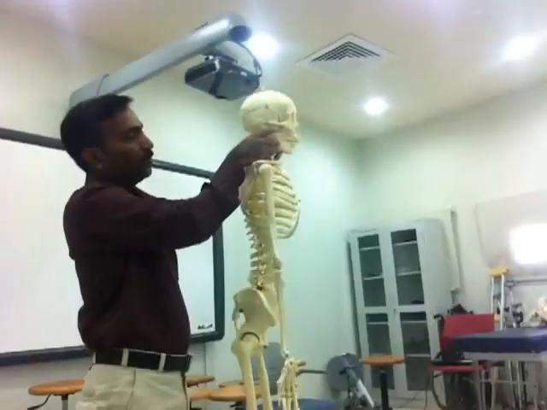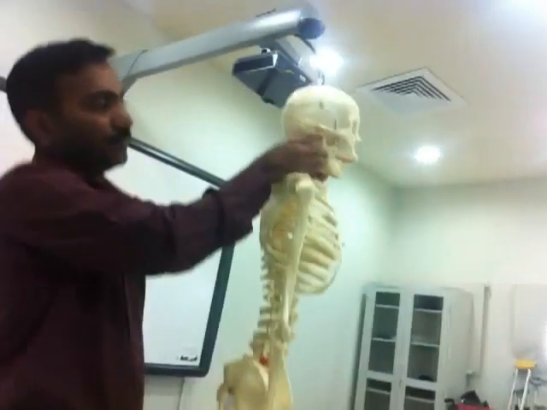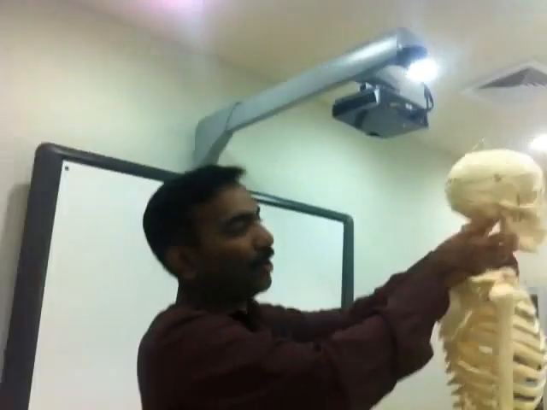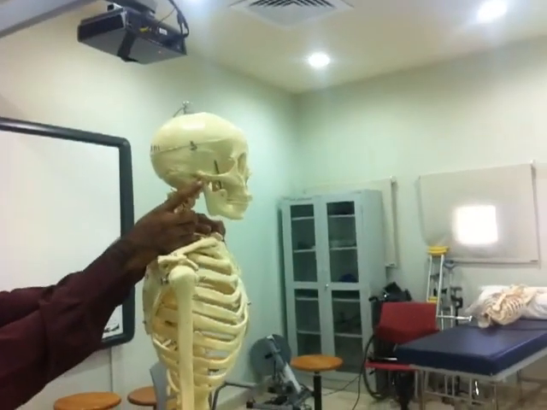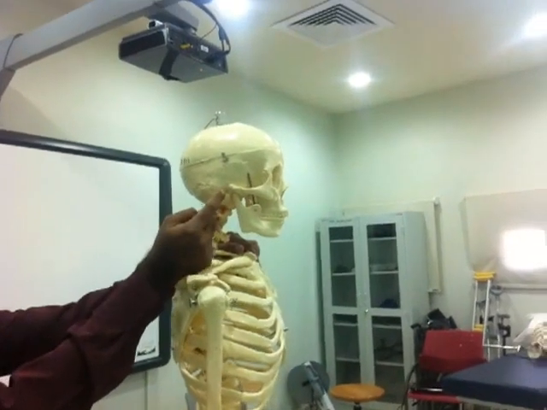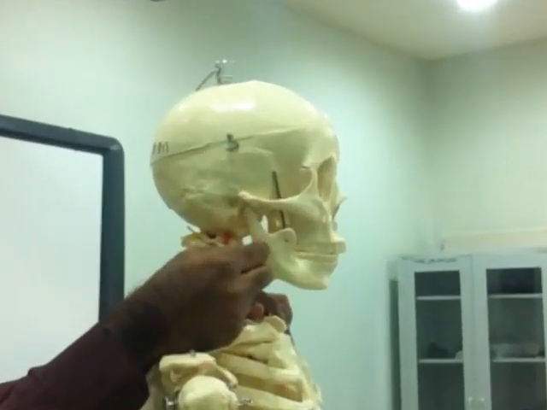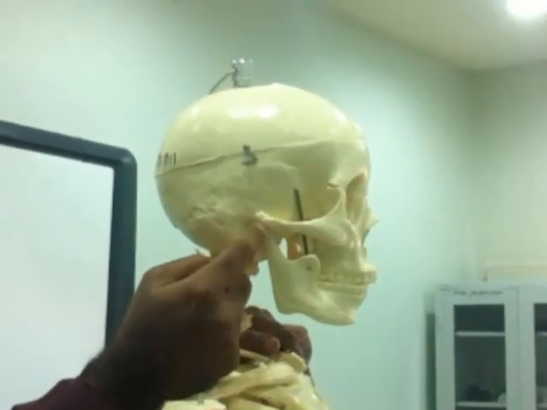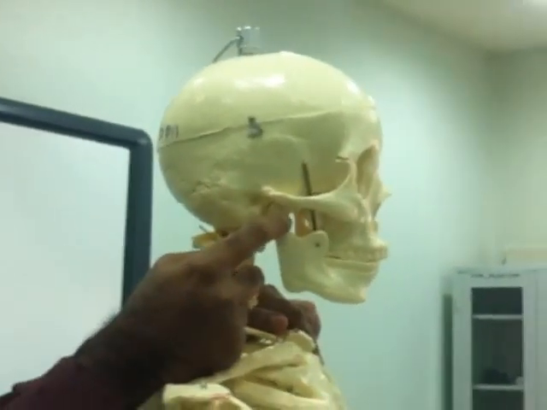Opening the mouth, where the movement takes place. Can you see? What is this joint called? This joint is called the temporomandibular joint. That is, this is the temporal bone and this is the mandible. So the joint between these two bones is called the temporomandibular joint.